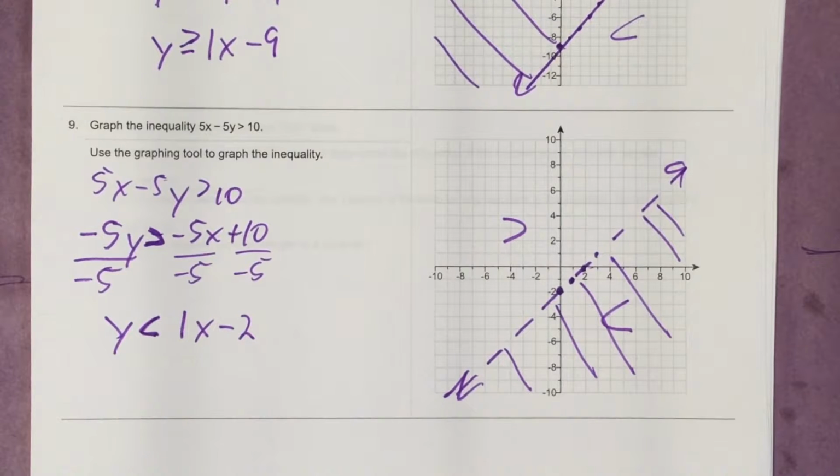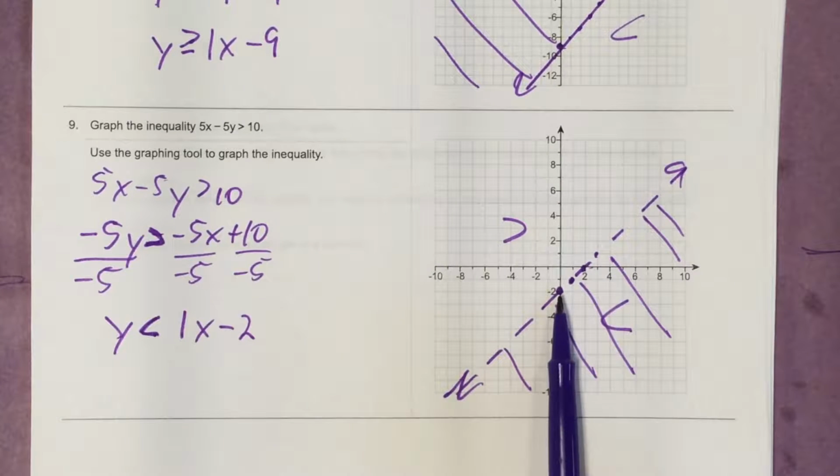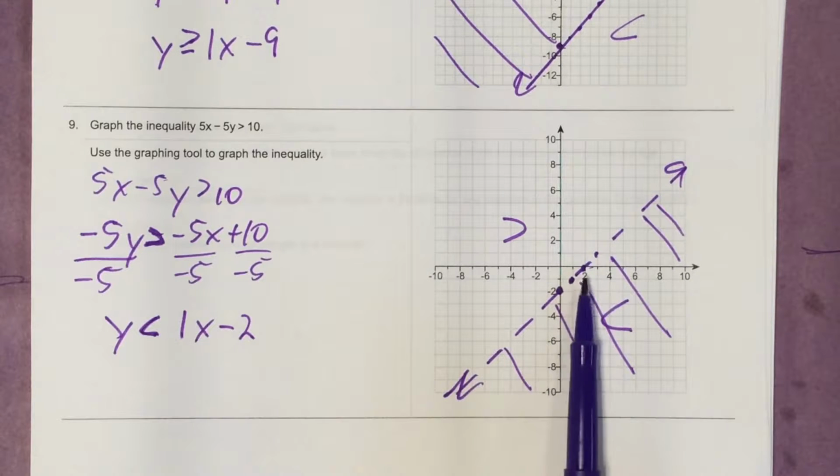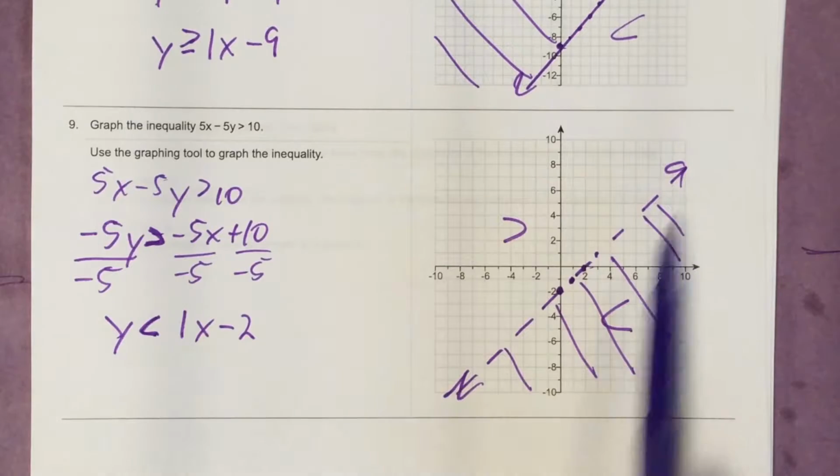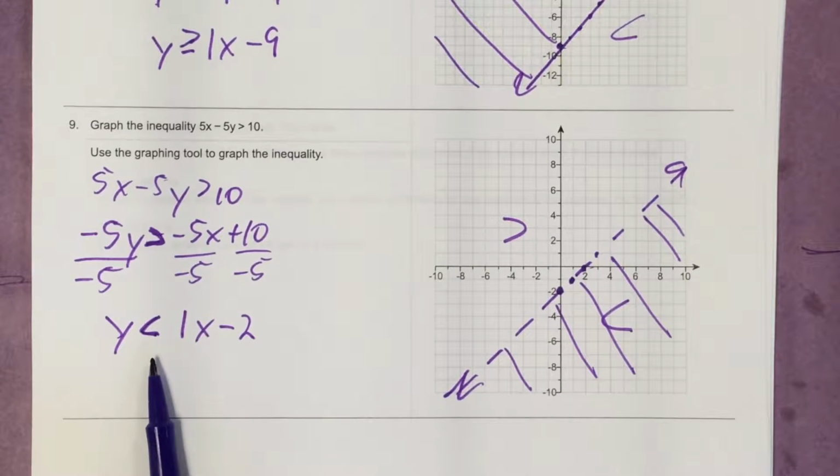So the work where I left off was having to divide everything by -5 and get the result of y equals 1x minus 2, having to flip the inequality from greater than to less than. That gives me a y-intercept of -2 and a slope of 1. So I use the y-intercept of -2 to go there, then a slope of +1: right one, up 1, right one, up 1, but dotting the line because it's a less than only.